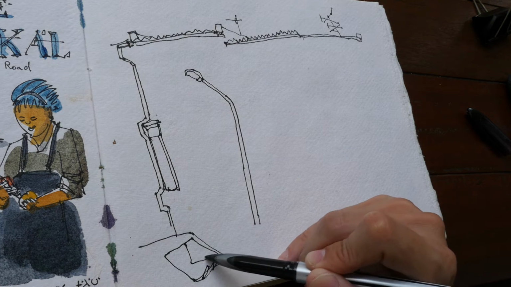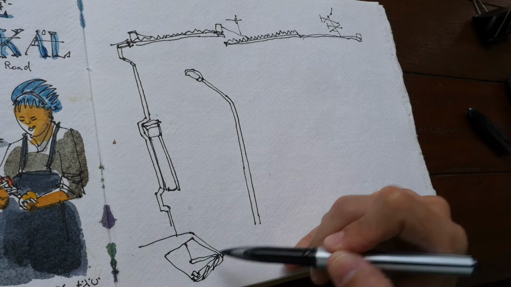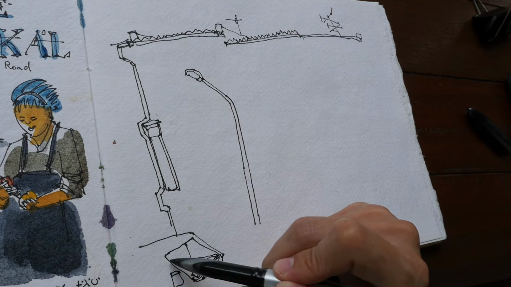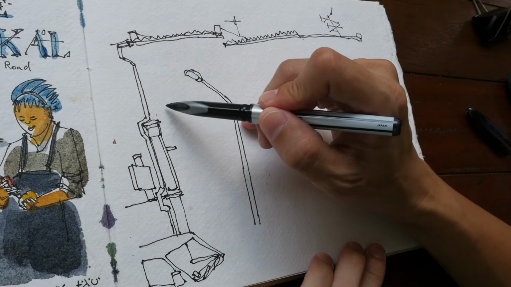I don't usually have a specific way I work. Sometimes I would add a bit of detail here and there while I'm drawing. Sometimes I'll do the overall sketch first, or there's really no fixed pattern.